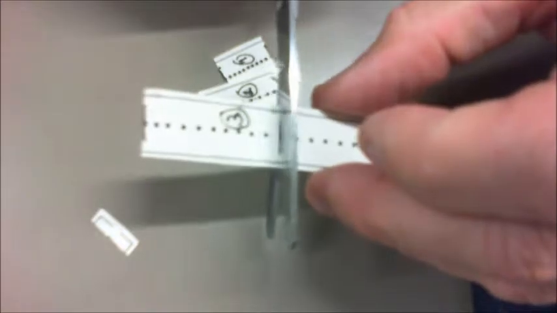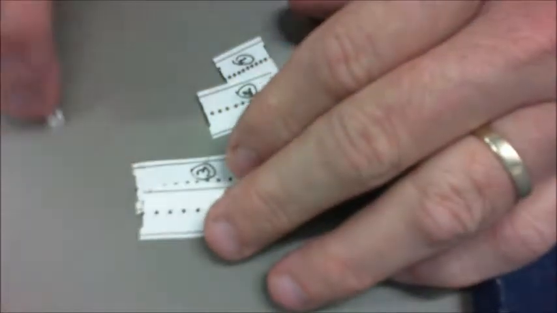Then you will need to get a pair of scissors and cut each particular section, so now all you've got is just lengths of ticker tape. So again, we cut, and cut.